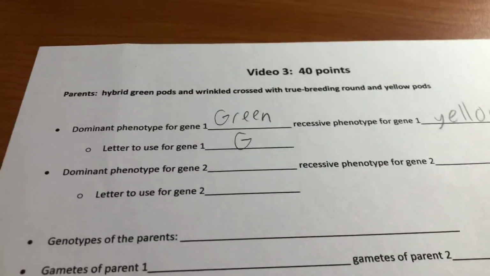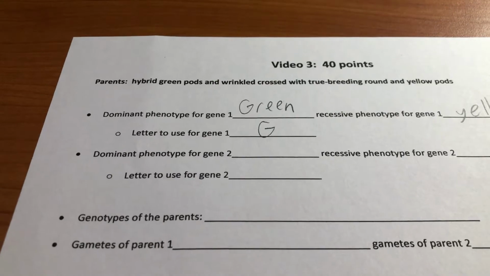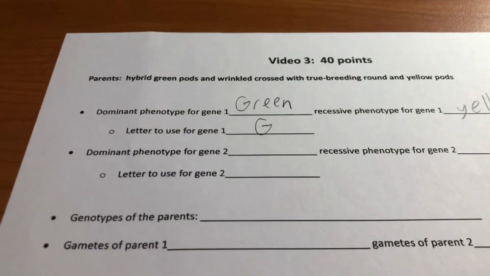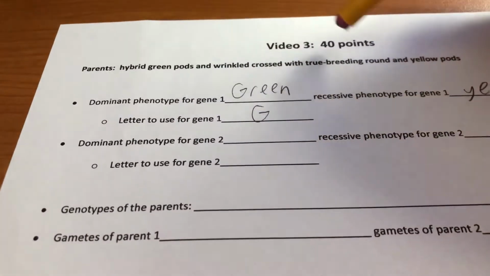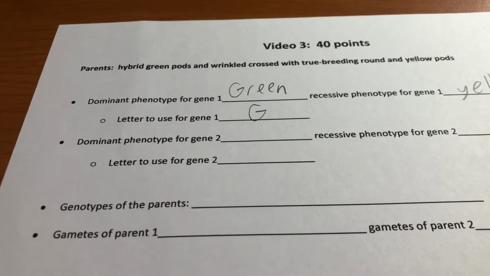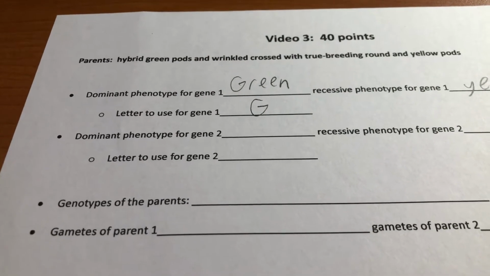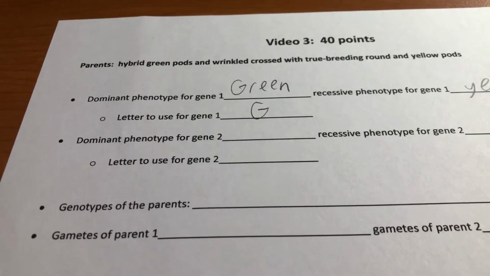Now, what is the dominant phenotype for the second gene? And what is the recessive phenotype for the second gene? Now, as you can see here, we have wrinkled, and then true breeding round. And true breeding just basically means homozygous. And round is our dominant, and wrinkled would be our recessive.